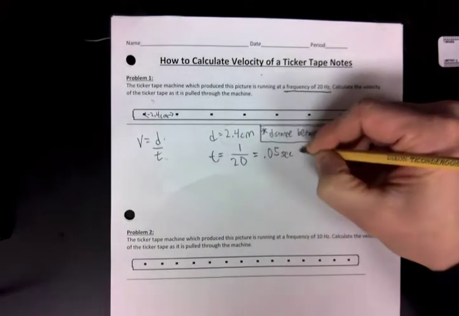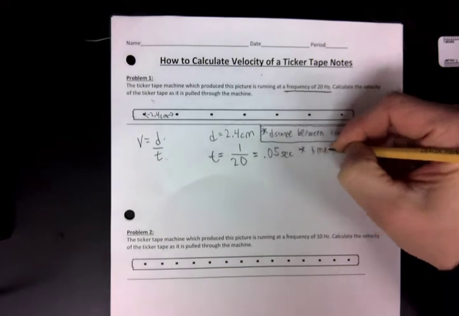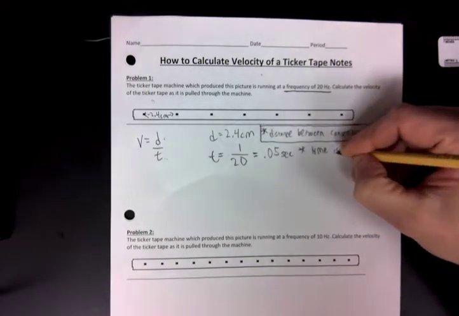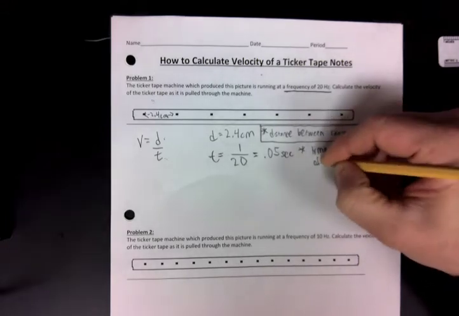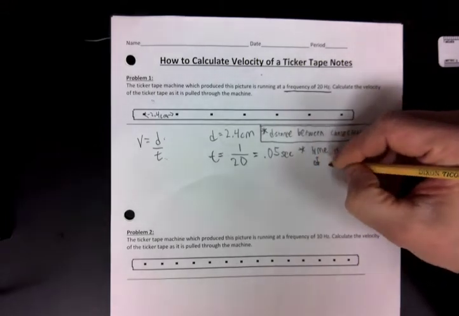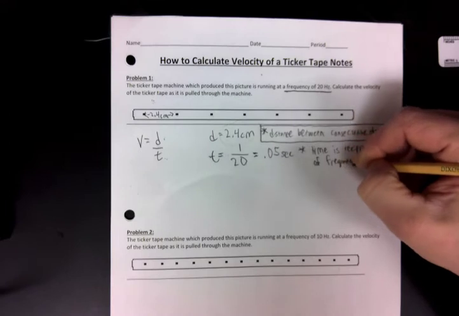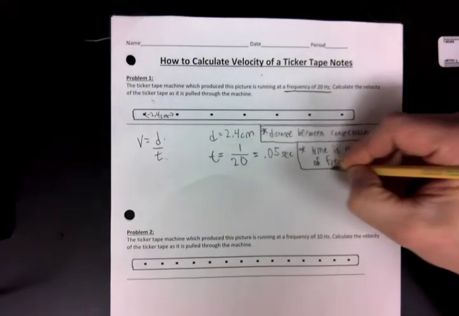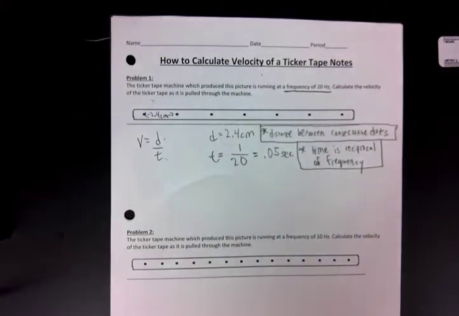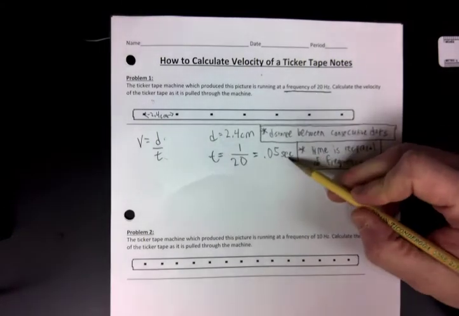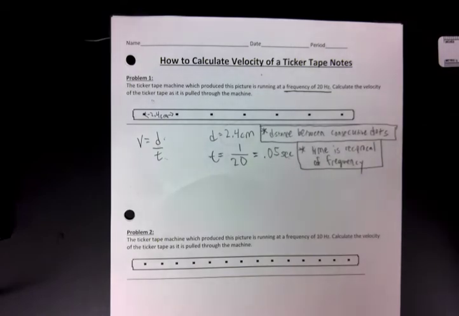So we're going to say the time, like the period of the pendulum, is the reciprocal of the frequency of the machine. Make a note for yourself for that. So it ends up being 0.05 seconds when you do 1/20.